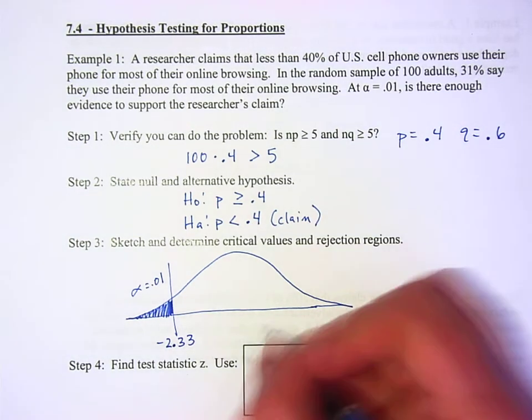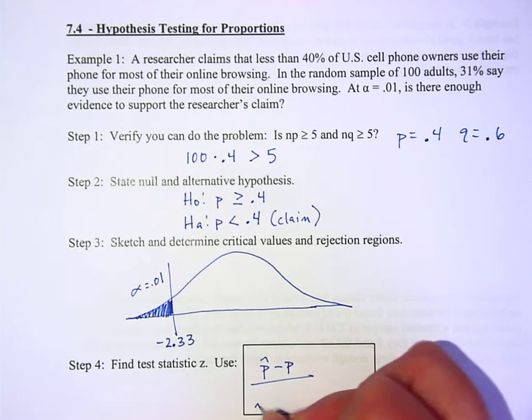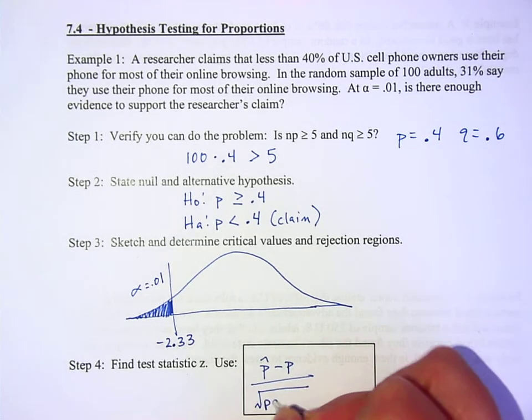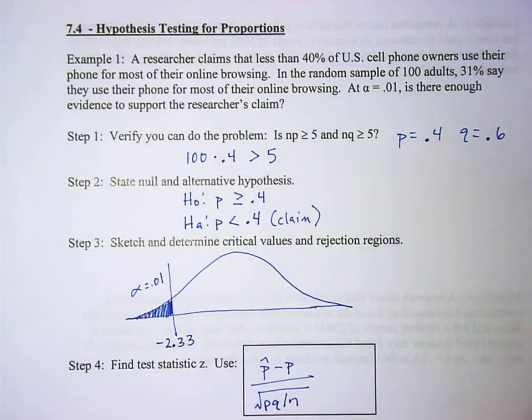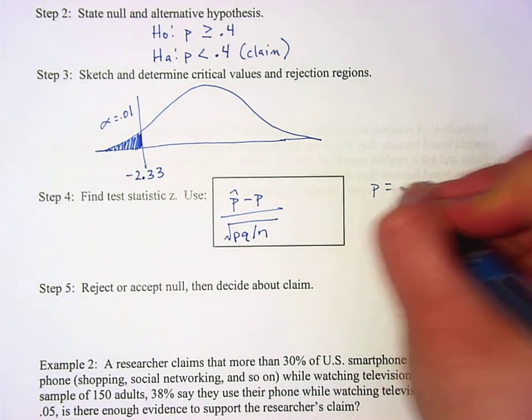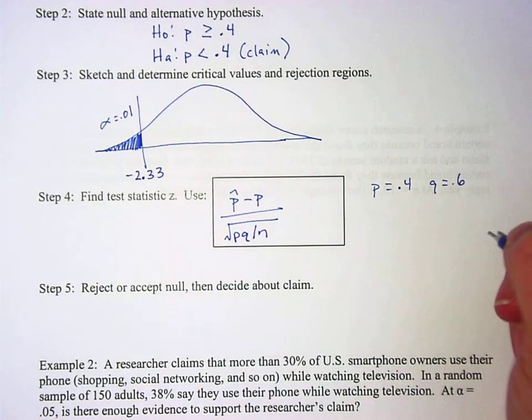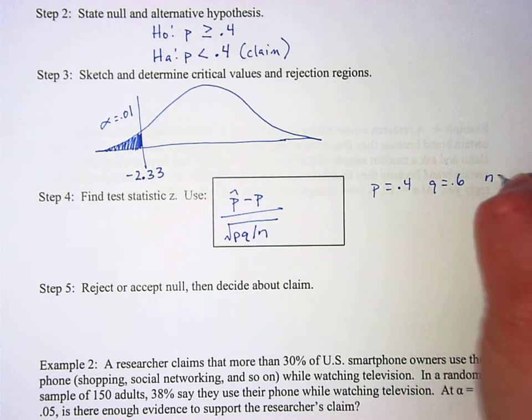Then we're going to do our test statistic, which is p hat minus p over the square root of pq divided by n. So let's write out what these things are. We already know that p is 0.4 and q was 0.6. Those are our claims, right? n was how many?